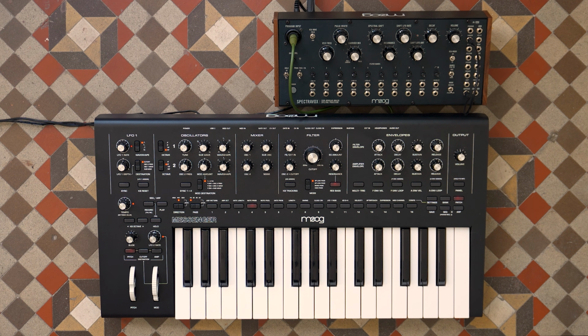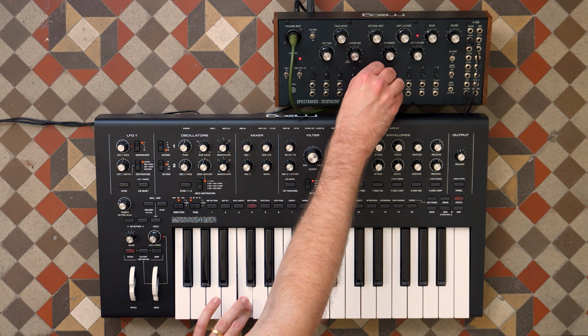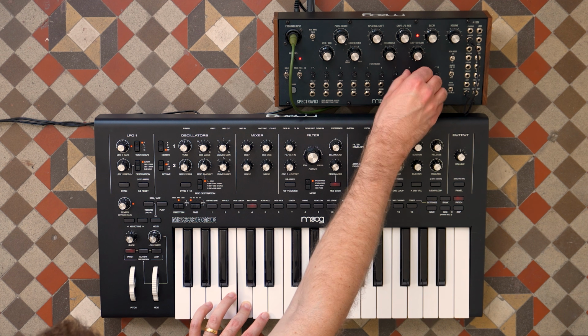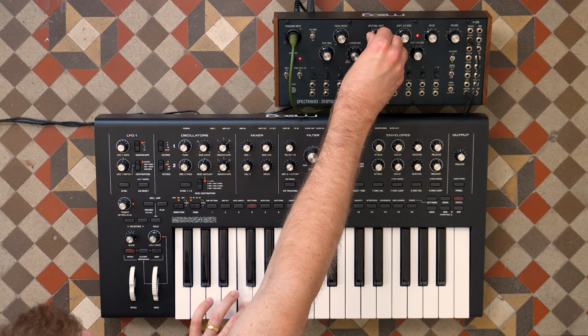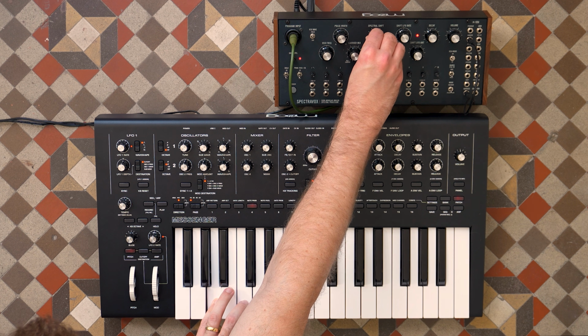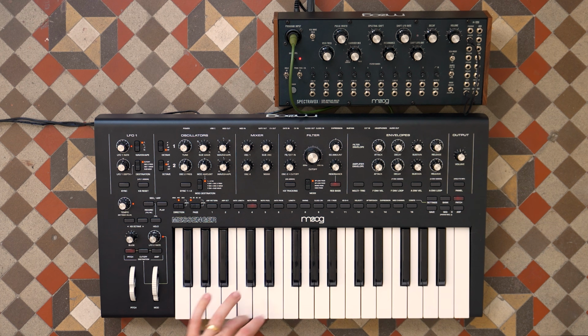Processing Messenger through the Spectravox filter bank can give us some really nice spectral editing capabilities. And if we engage the LFO, we'll get tones not dissimilar to a phaser.